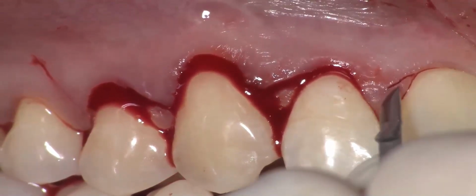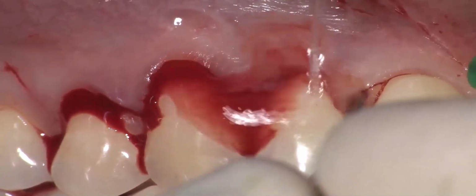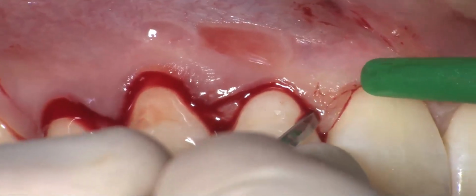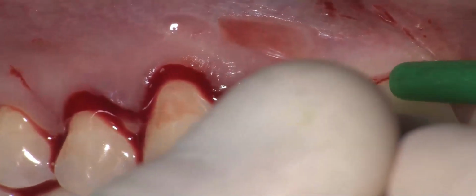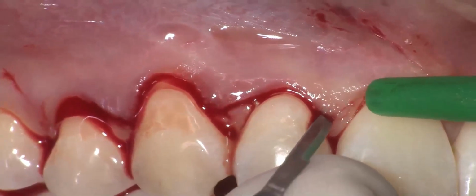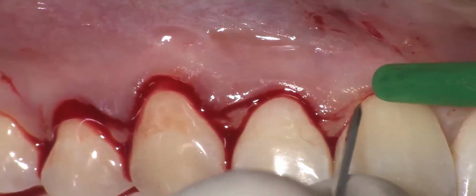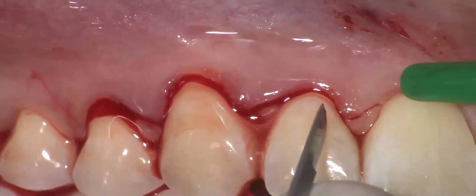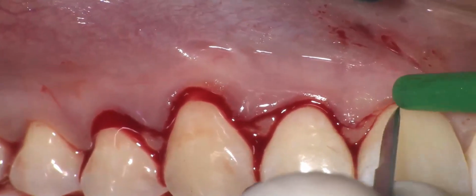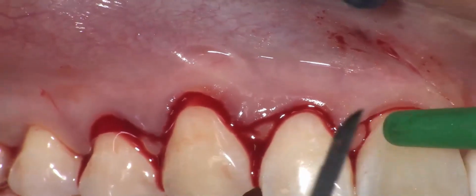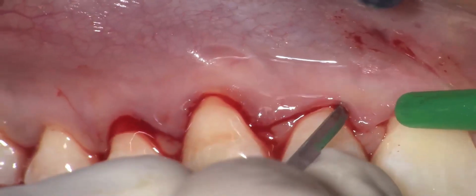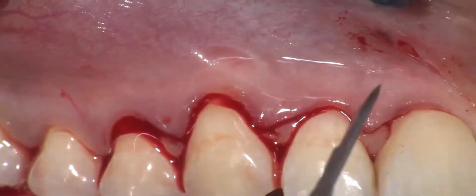Now I'm going to prepare another triangular shape. Very careful in giving a good thickness, epithelium and connective tissue thickness, to the tip of the triangular shaped papilla.